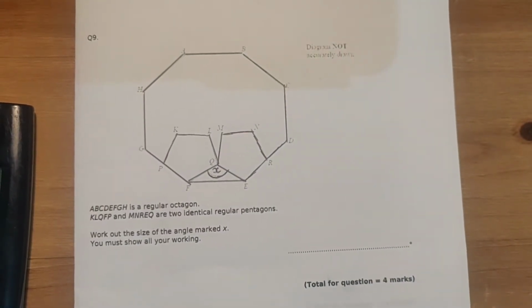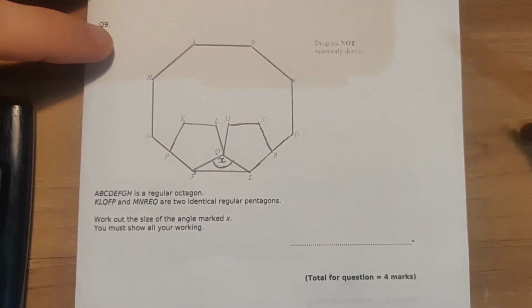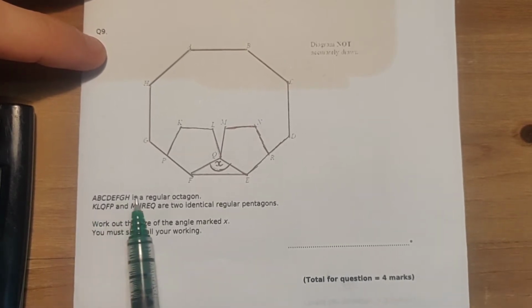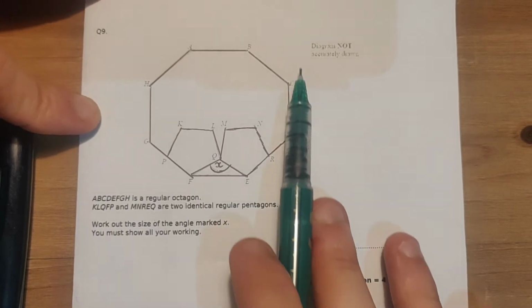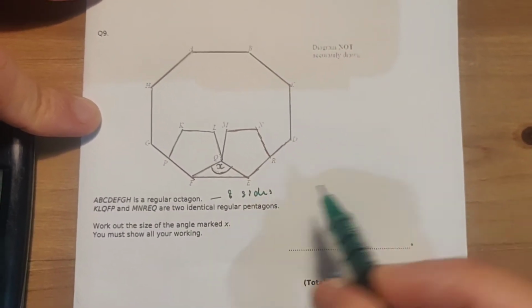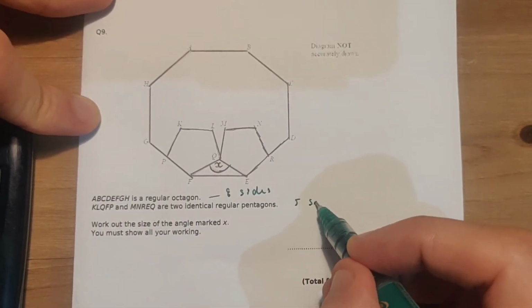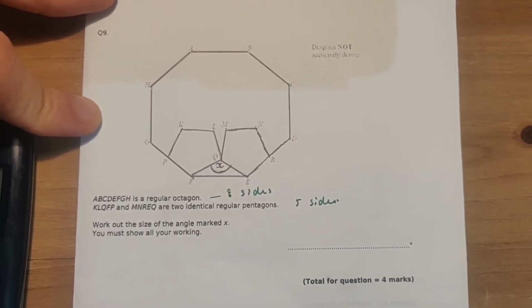Again, it's one I've had to draw on just to make sure it's really clear. So if you're unsure of what I've written, then make sure you've had a look yourself at your own paper. I've got bits of information here that are really important. A, B, C, D, E, F, G, H, which is the shape around the outside, is an octagon, which is 8 sides. These 2 smaller ones are pentagons, which are 5 sides. And I want to find the angle marked x.